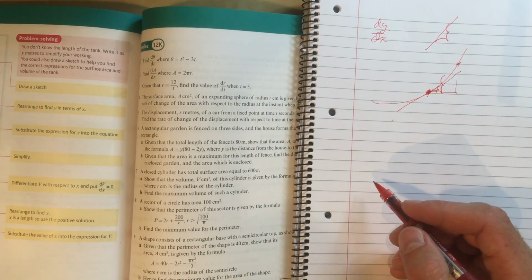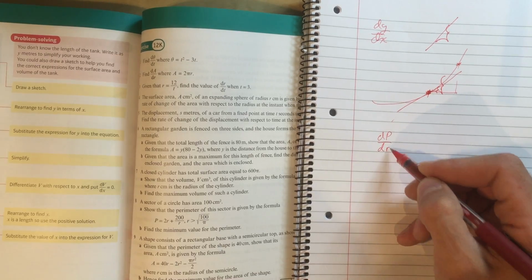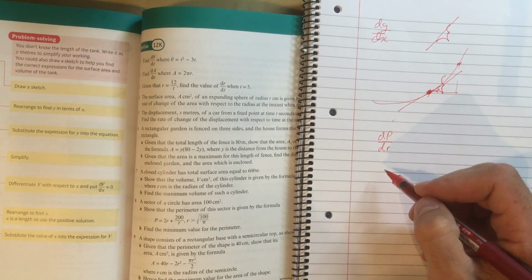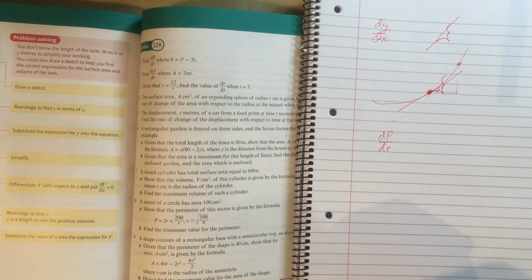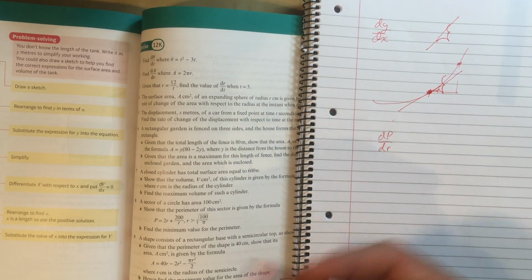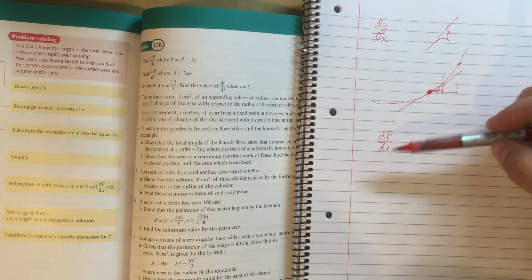So what about things like dp by dr? Well, that's the same thing, only every time I said y, change it for a p, and every time I said x, change it for an r, okay? So, in order to put it in context, we need to understand that's the idea, it's a rate of change.